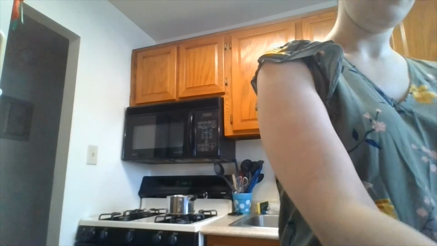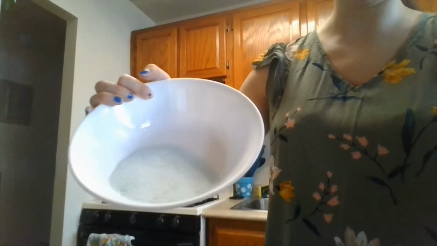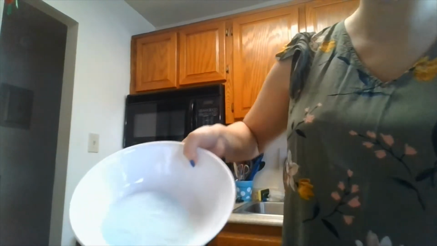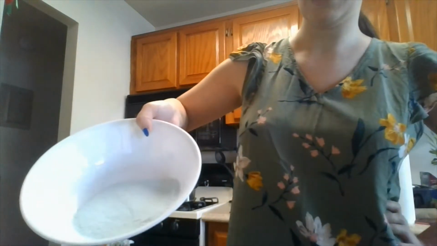Okay, so you guys can see, what does this look like right now? It kind of looks like a powder, kind of like sugar, right? So what is this? Is this a solid, a liquid, or a gas right now? It's a solid, right? The powder is a solid.